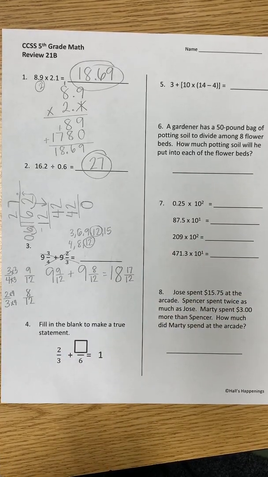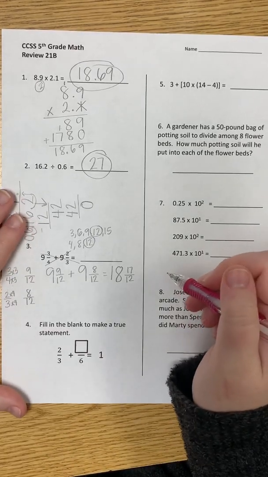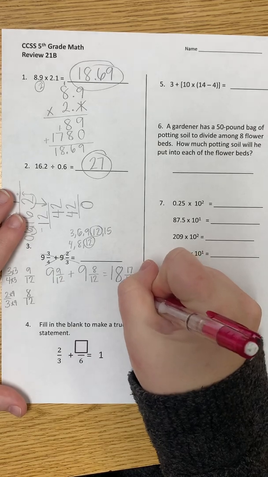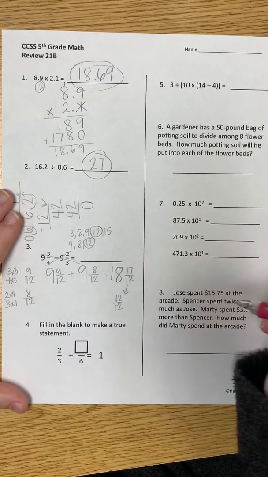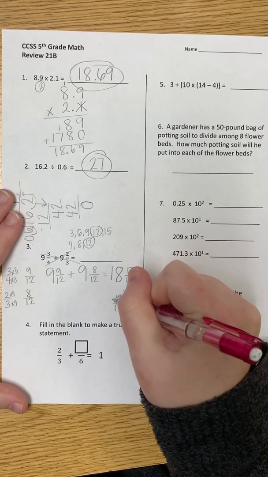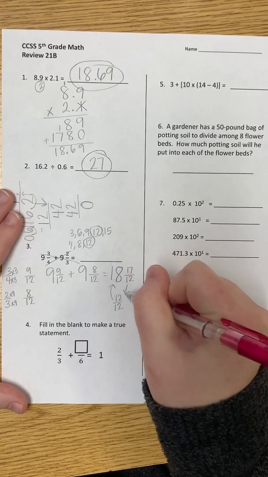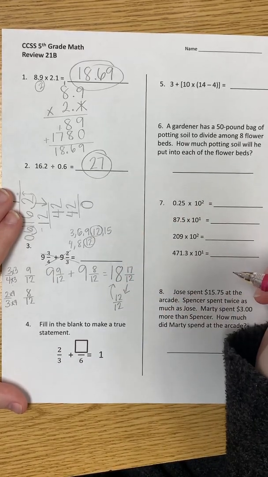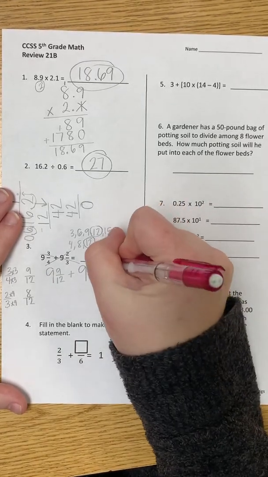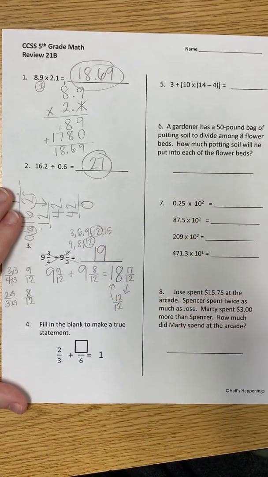Well, to make it proper, I'm going to take out 12/12. I can take out a whole. So if I take out 12/12, when I take it out, I'm going to add it back to the whole number, because I just took it out of the fraction, which is then going to give me a whole number of 19.